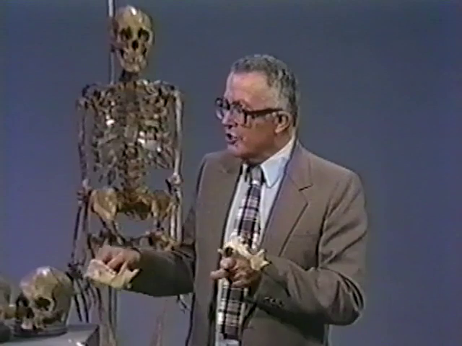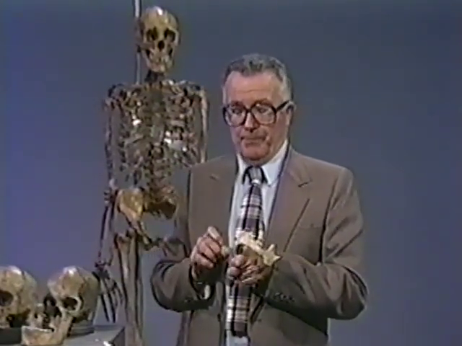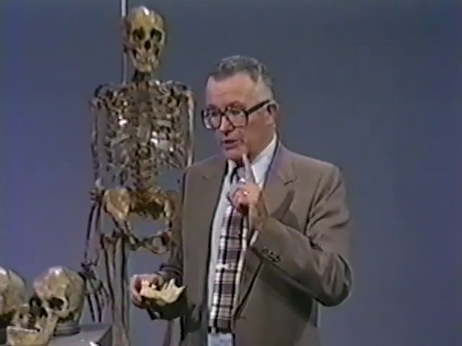All right? The second best area to tell the sex of a skeleton is from the skull. Best area is the pelvis. Second best area is the skull. Now, let me introduce you to a big term known as sexual dimorphism, which is a fancy term which simply means that males are larger than females. The reason for this is that females reach puberty 2 years sooner than boys.